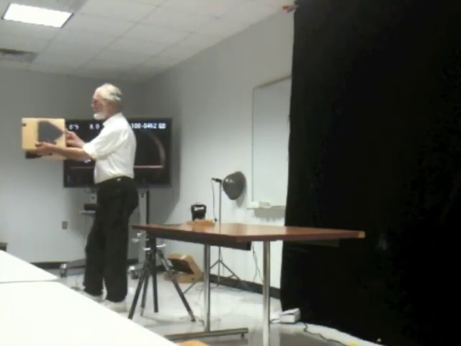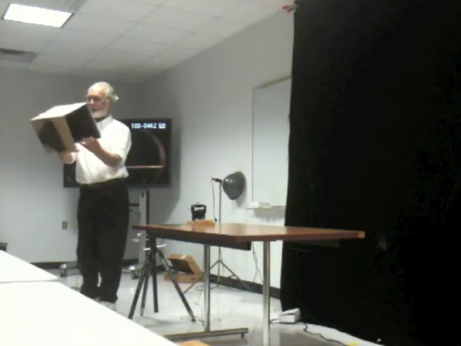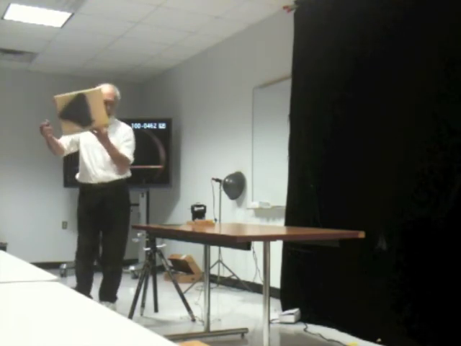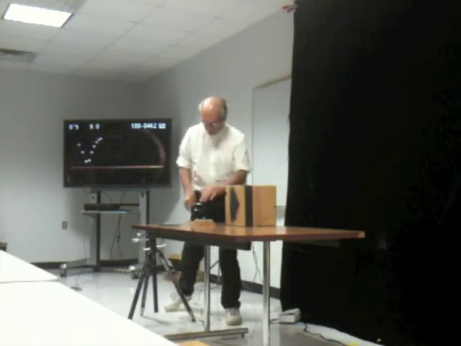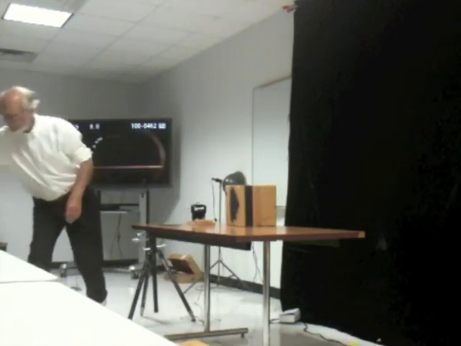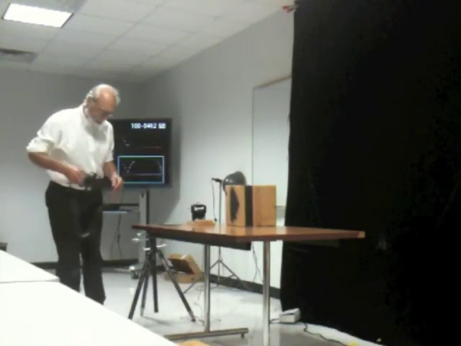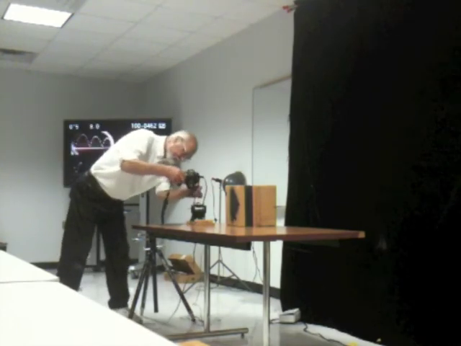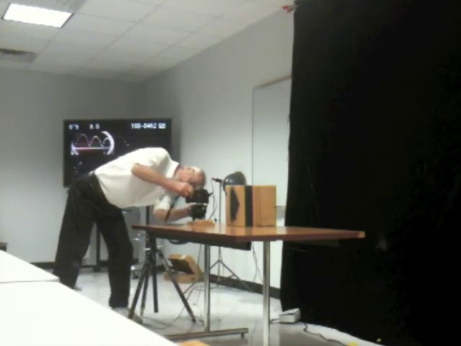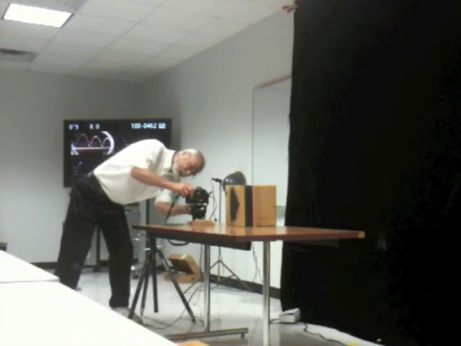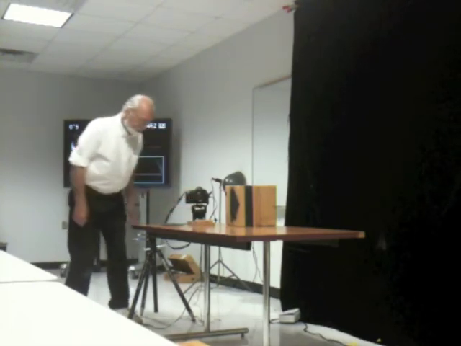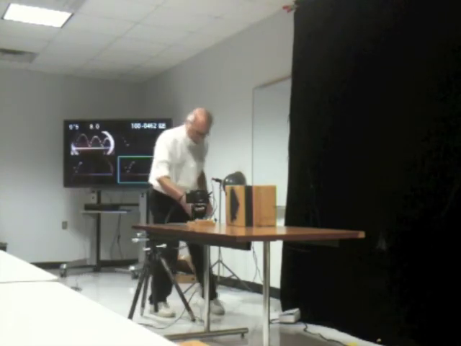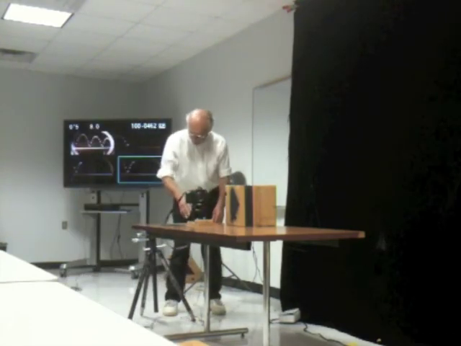What have we got? A black box with a slit on one end. We're going to take this and attach a camera here first. And this is essentially a turntable, a camera rotation gadget. You can make this camera pan to the right or to the left.